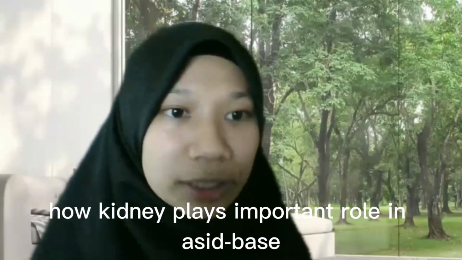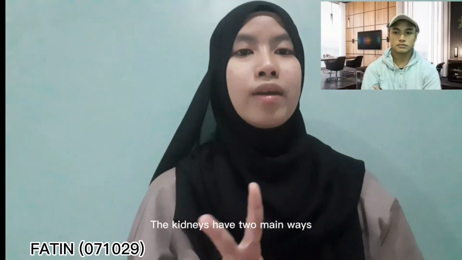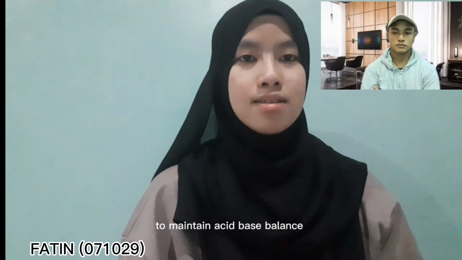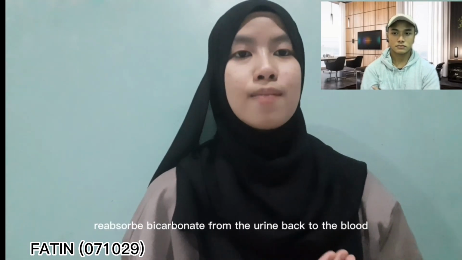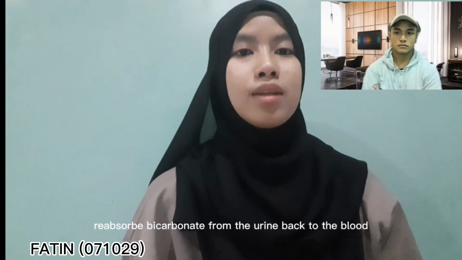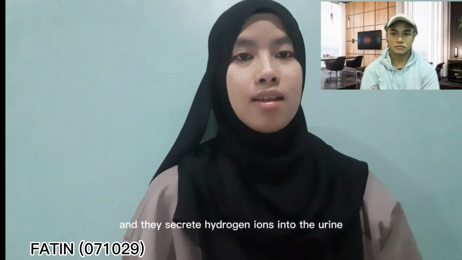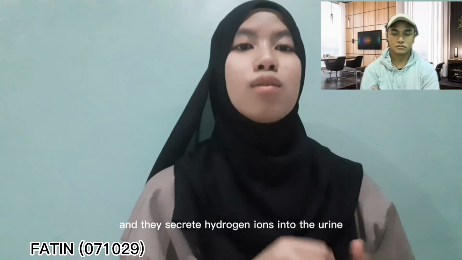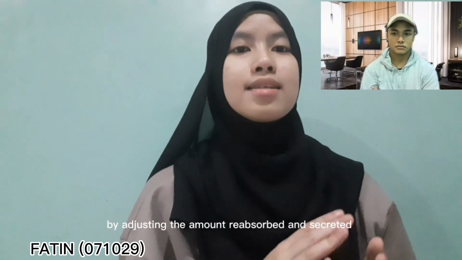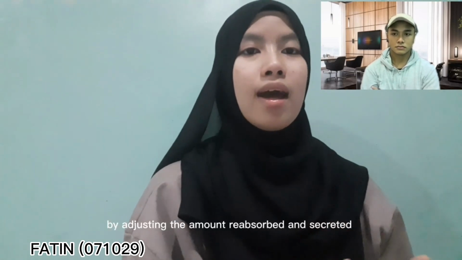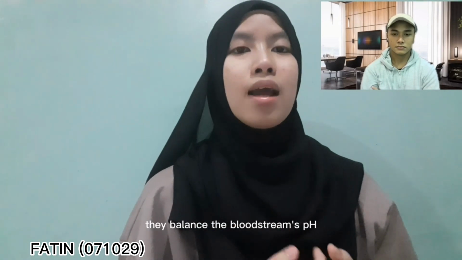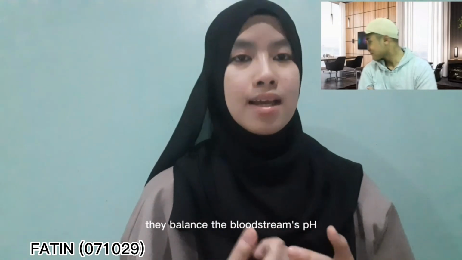So Fatin, how does the kidney play an important role in acid-base balance? The kidneys have two main ways to maintain acid-base balance: their cells reabsorb bicarbonate from the urine back to the blood, and they secrete hydrogen ions into the urine. By adjusting the amounts reabsorbed and secreted, they balance the bloodstream's pH.